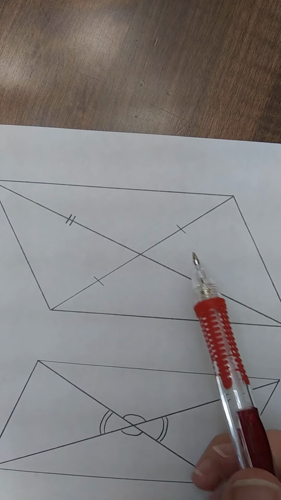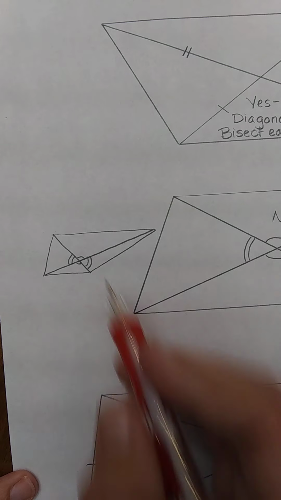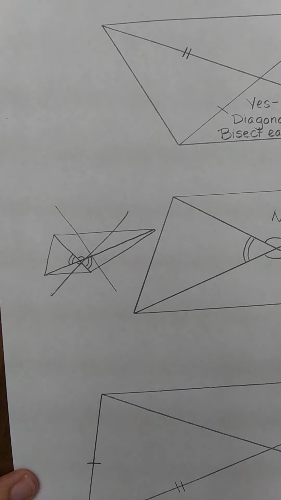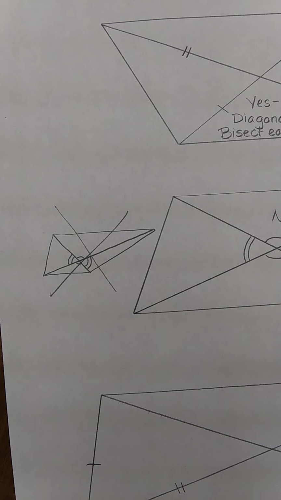But if I draw in their diagonals, I still make an X, and I still have vertical angles that are congruent. So this X in the middle says nothing about the outer shape. I could extend that in whatever direction I wanted. So we are definitely not having enough. If vertical angles are all that's marked, we do not have enough to say that's a parallelogram.